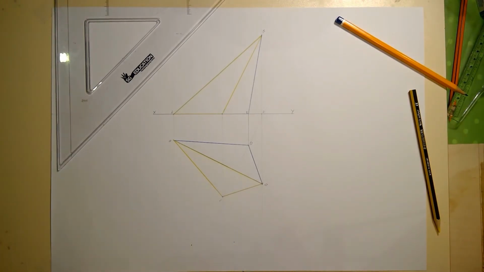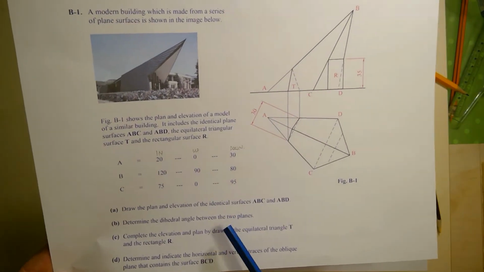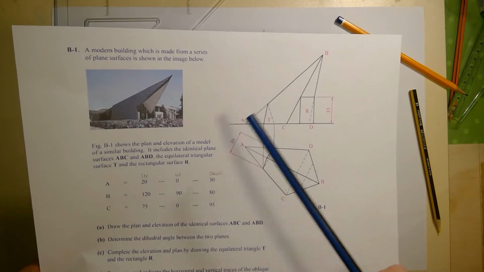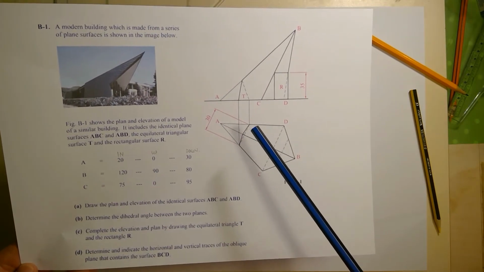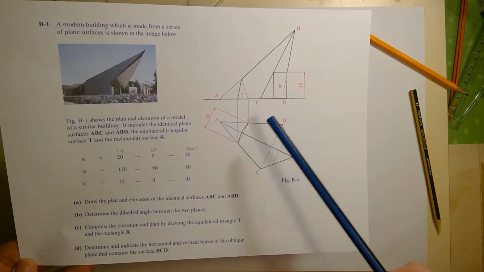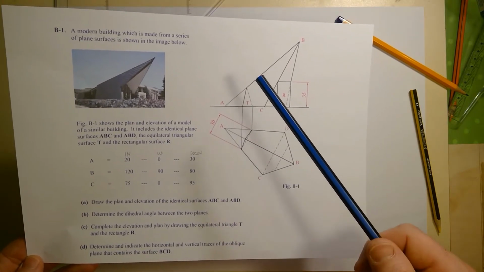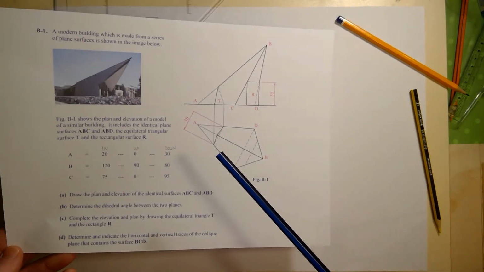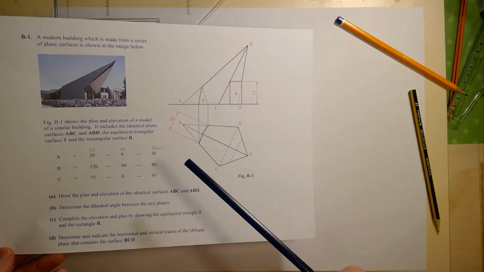Now part B asks me to determine the dihedral angle between the two planes. So I need to establish the line of intersection. AB is common to both, so AB is obviously my line of intersection. Normally I would take an auxiliary elevation and then come off another plan. In this case, I'm going to take an auxiliary plan from my elevation first, just to save me space, because looking at the next part, I'm going to have to do a little bit of work down here.